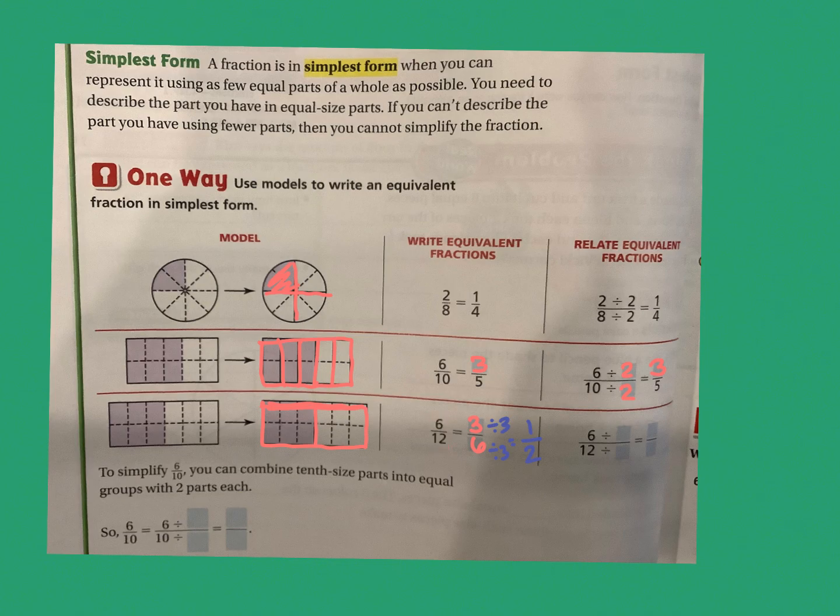You might notice that 6, especially if you know your math facts, divides evenly into 6 and also into 12. So let's say I noticed that right away, I would divide both of them by 6. 6 divided by 6 is 1, 12 divided by 6 is 2, and I got to that right away instead of having to divide by 2 and then divide by 3 again.